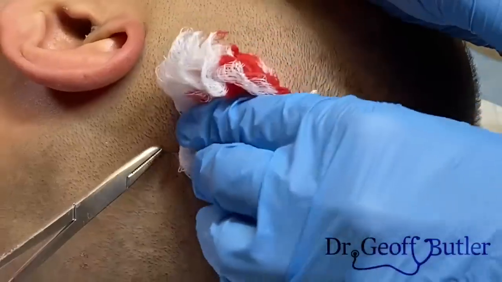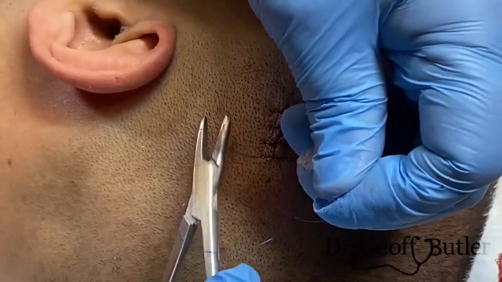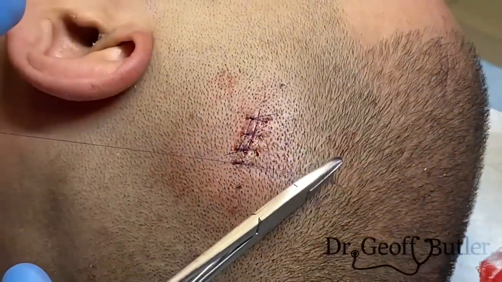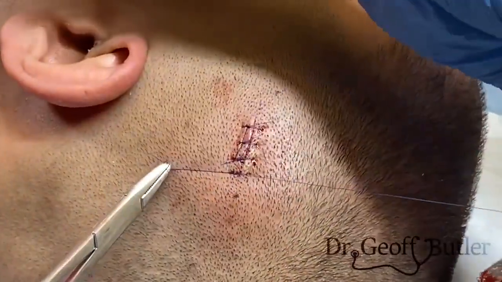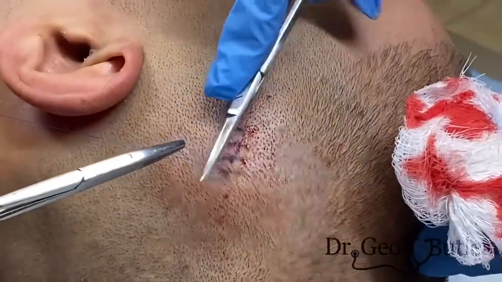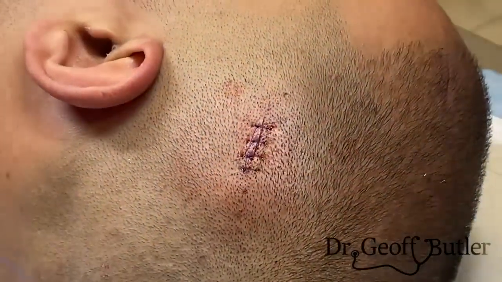Just have that for me. Almost done. Right there. So that looks nice and clean. We'll just clean that up and put a dressing on him and he should be fine.